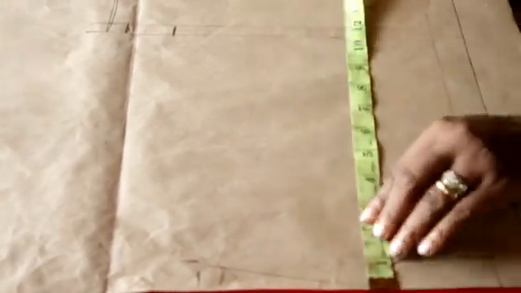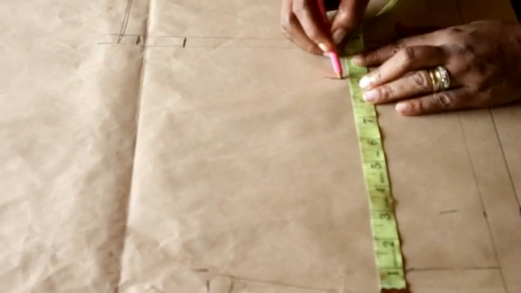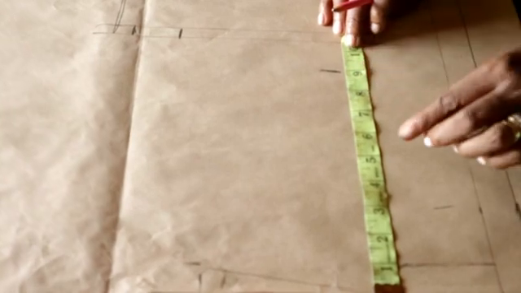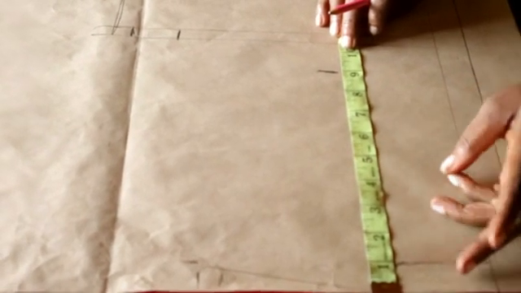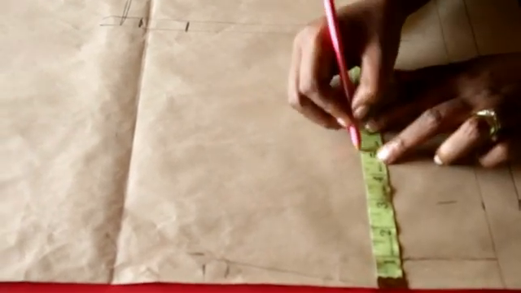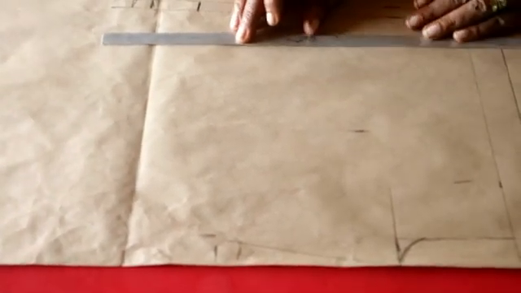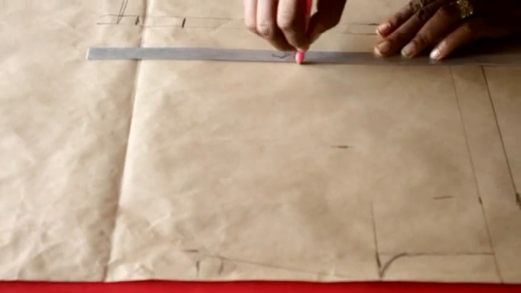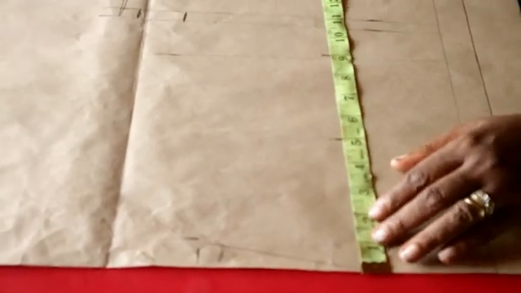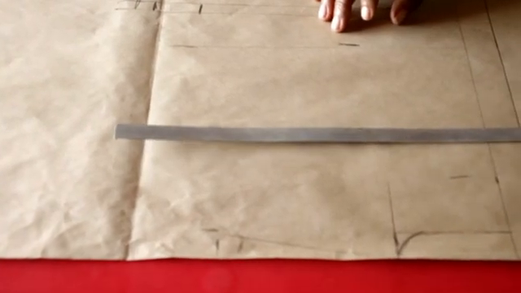The next thing we're doing now is getting our armhole line. Our armhole line is from the shoulder, we come down 9 inches. The next line we'll have here is our across back line. Our across back line, we're going to do 5 inches. So this is the armhole line. This is the across back line, from the shoulder to 5 inches. I'm now going to rule a straight line.